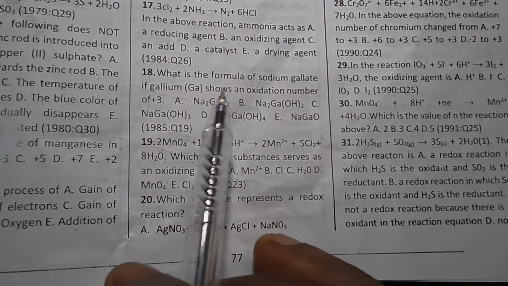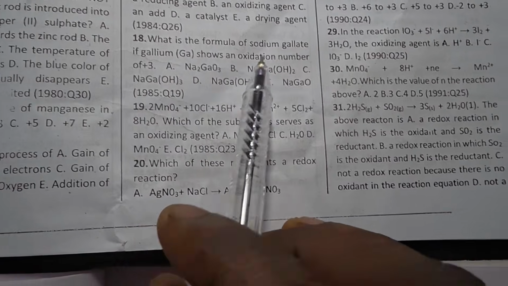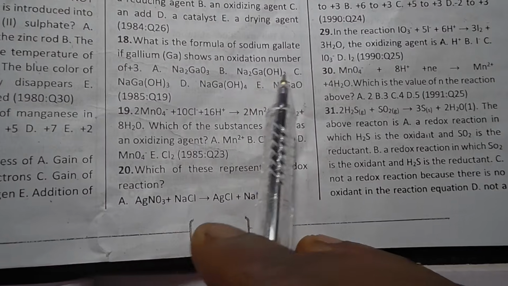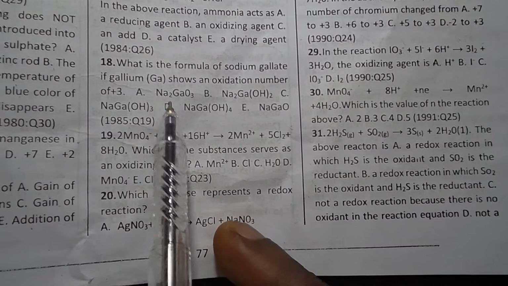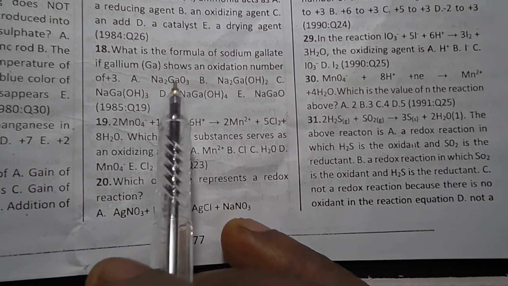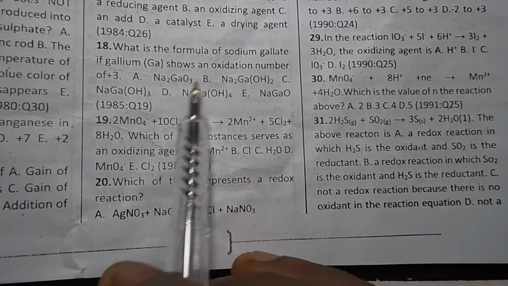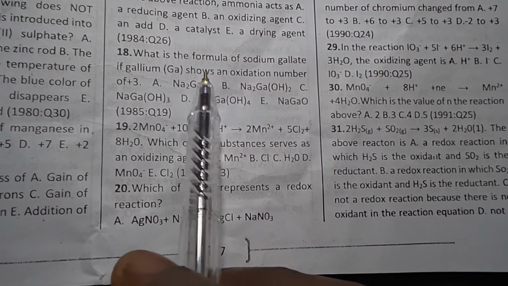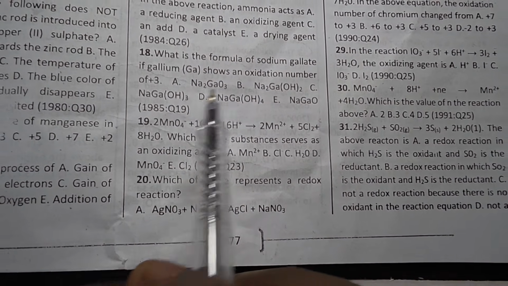So number 18, what is the formula of sodium gallate? Now, sodium gallate, which shows an oxidation state of +3. So you are just to look for where gallium is +3 in all of the options. So here now, if gallium is +3, let's look at it. Oxygen is -2, and since it's neutral, that means the ions are balanced. Do you get? The number of positive balances the number of negative. That's what we mean by being neutral.